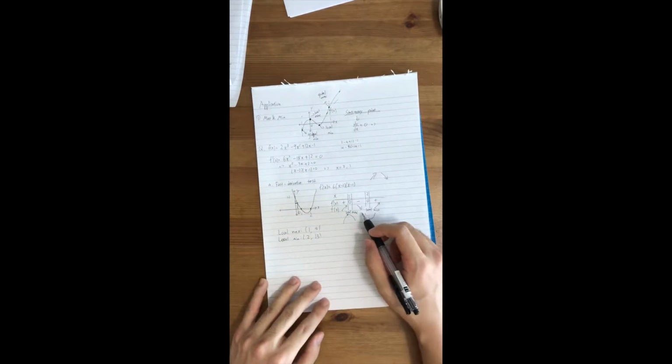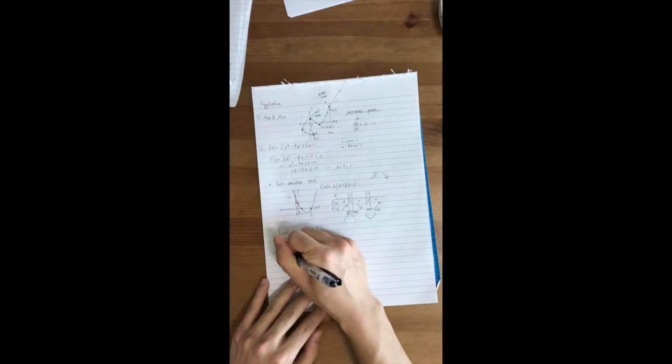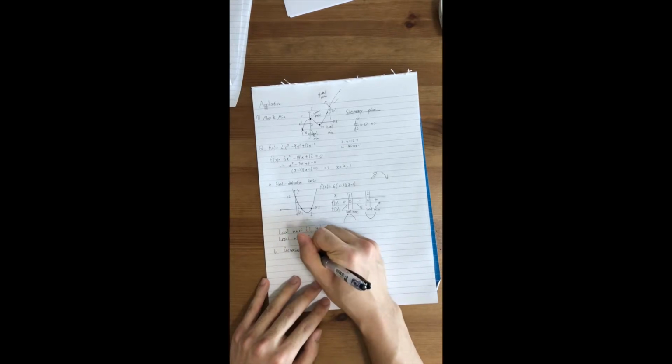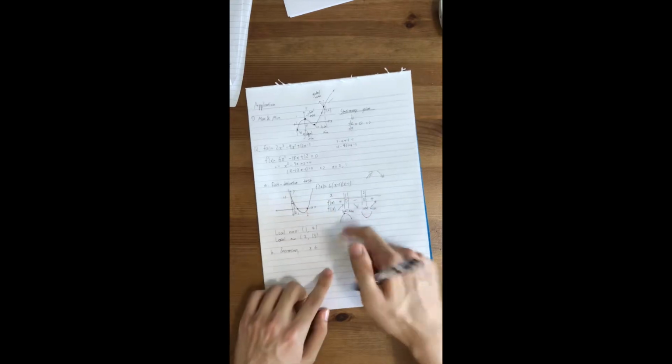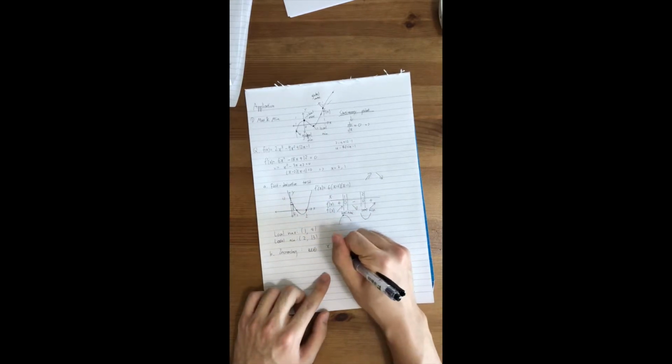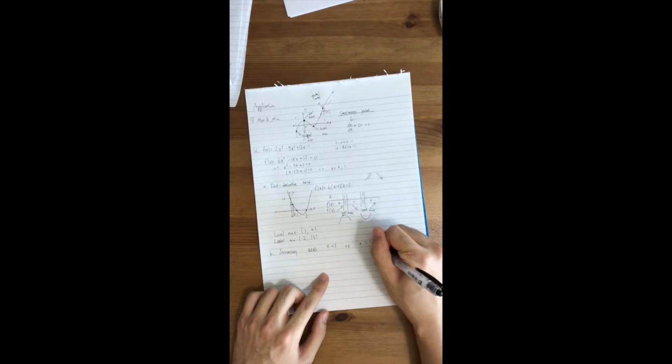So that was A, and for B, increasing, the region, x belongs to, x is less than 1 or x is greater than 2.